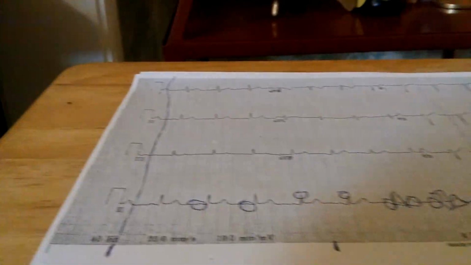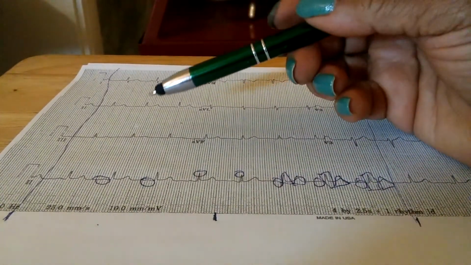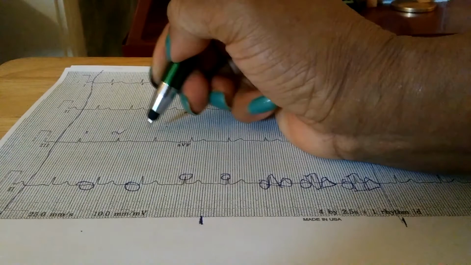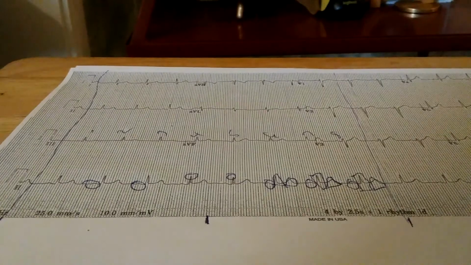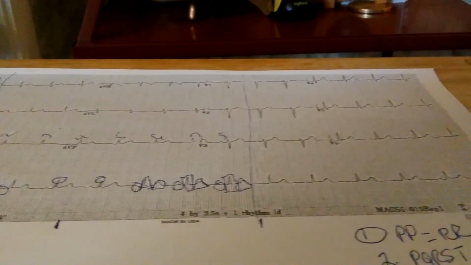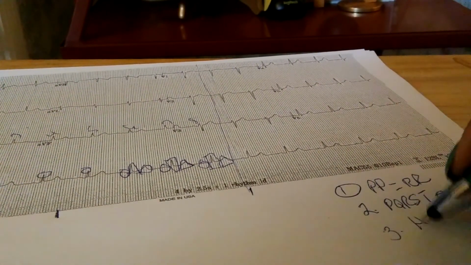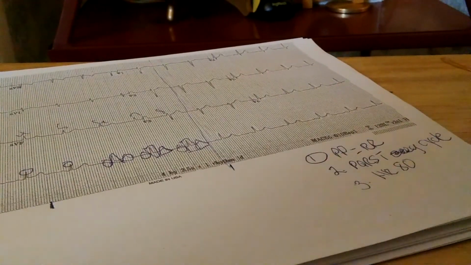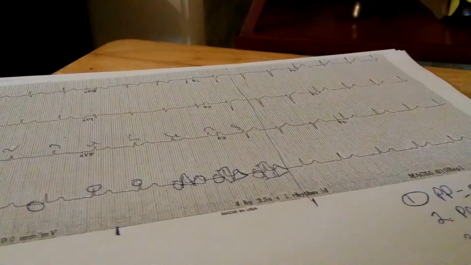So we'll count the number of QRS in that 6-second timeline and multiply by 10. 10 times 6 is 60. And we got 1, 2, 3, 4, 5, 6, 7, 8. So heart rate is 80. We know the normals are based on heart rates, and normal sinus rhythm, if you look at your sheet, is anything from 60 to 100.